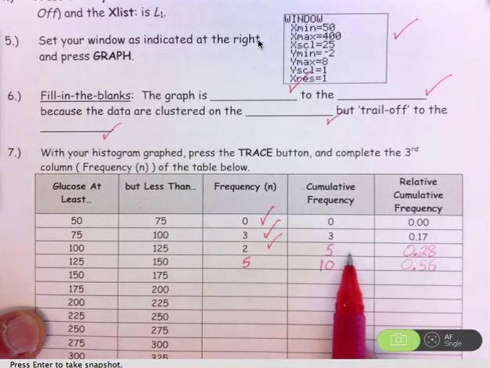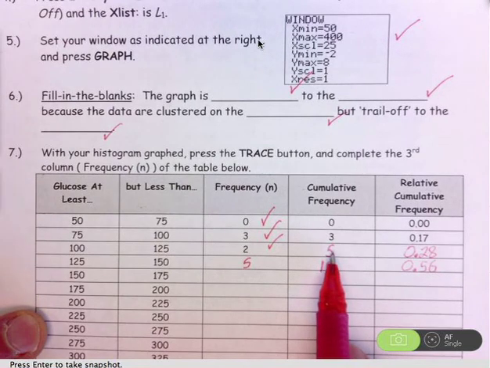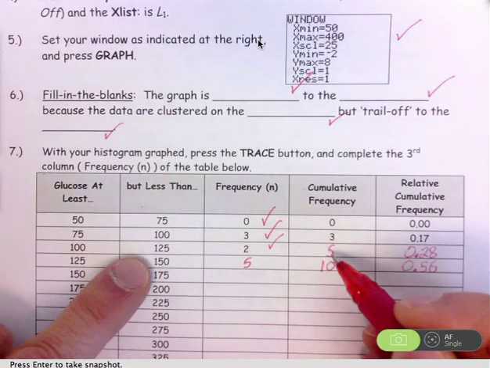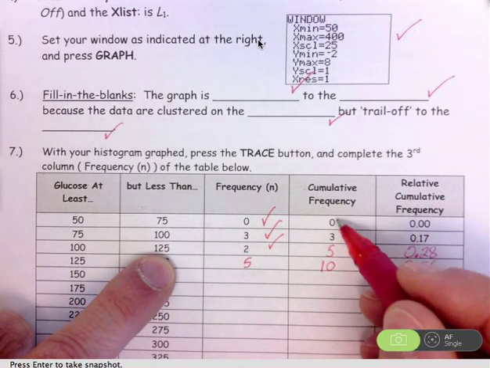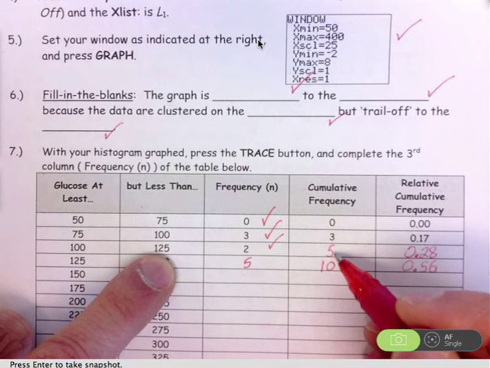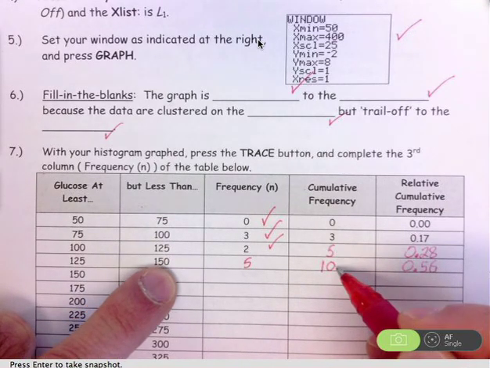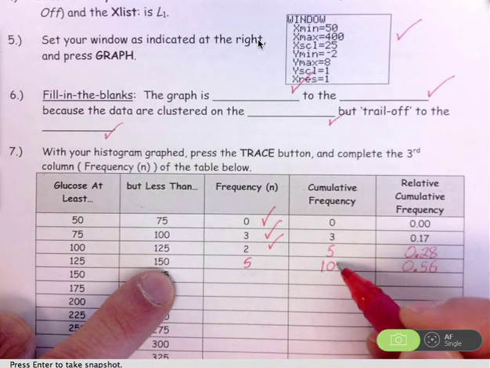The cumulative frequency of 5 tells me that I have a total of 5 subjects whose glucose values are up to, but not including, 125. So they're below 125. Same thing here, this 10 represents that I have 10 subjects in total, cumulative, that have a blood glucose level below 150.